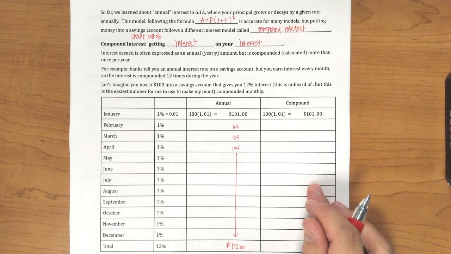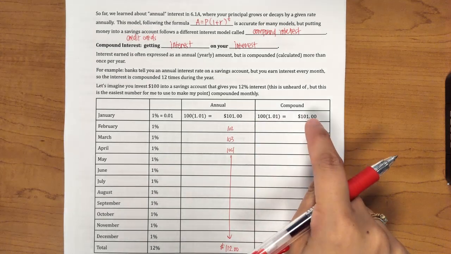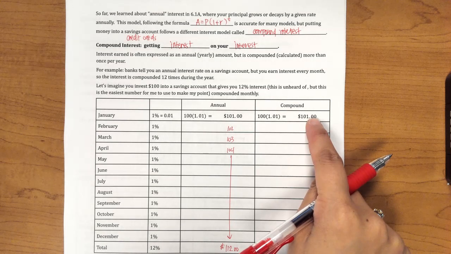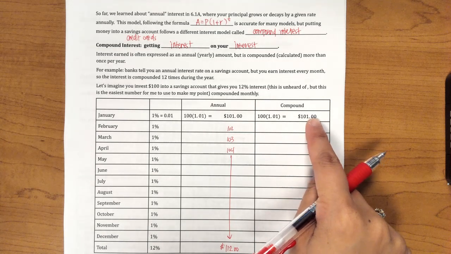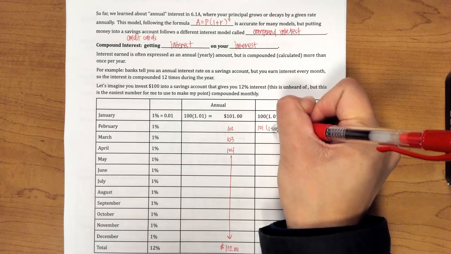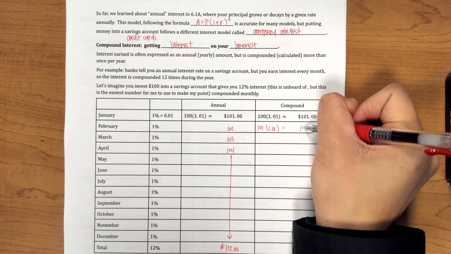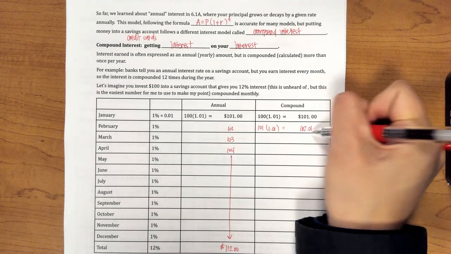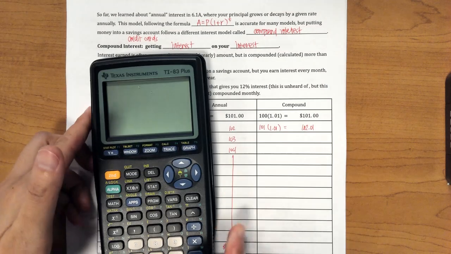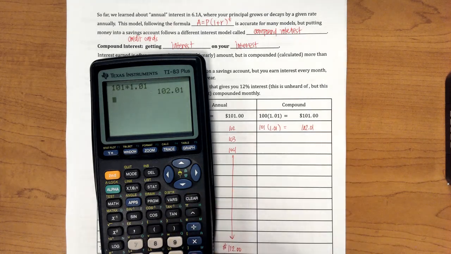Okay, so what compound interest does is when your bank calculates after this month, it doesn't pay you out. Like, they don't give you a check to cash out your dollar, right? They just drop the dollar into your bank account. So when you calculate your next month's interest, now you're going to have 102.01. And I'll prove it to you. We'll do it here. Ready? You're taking your 101 times 1.01.